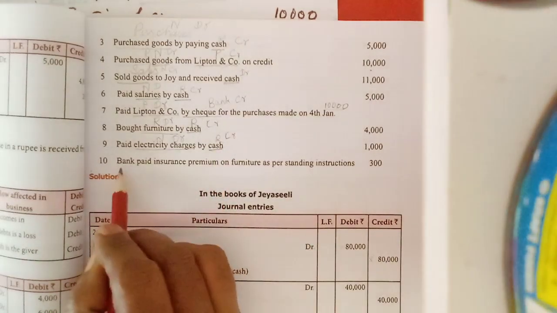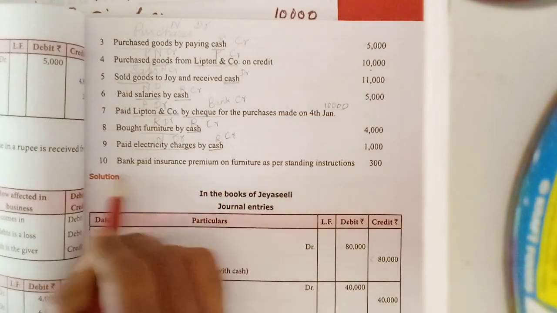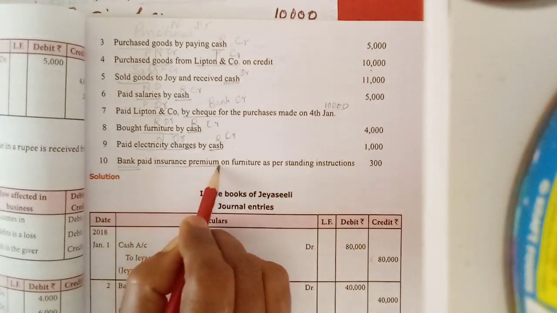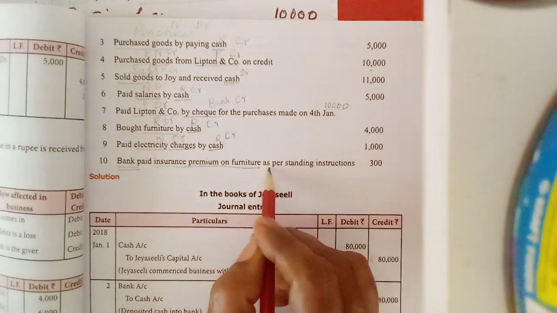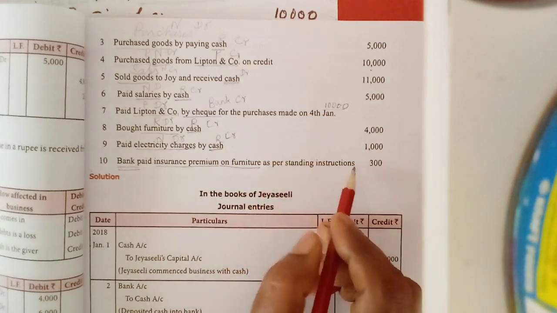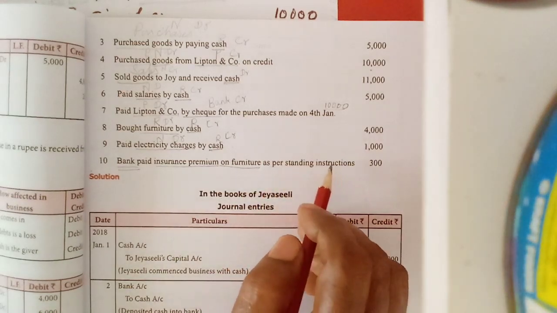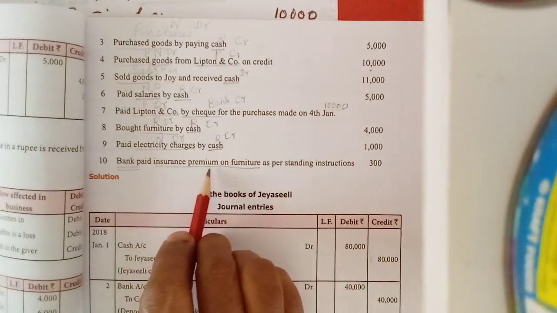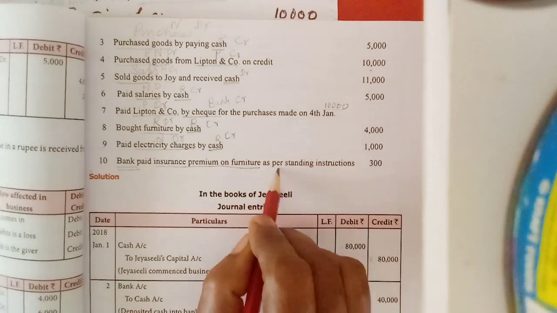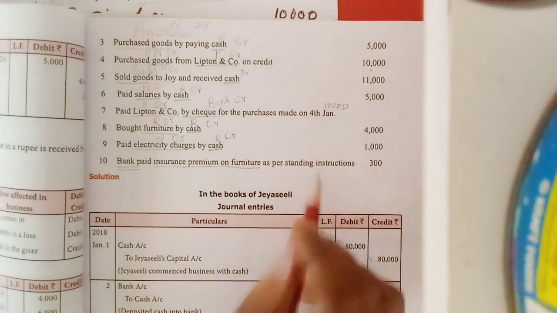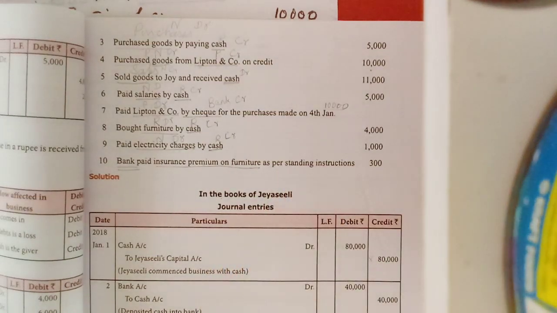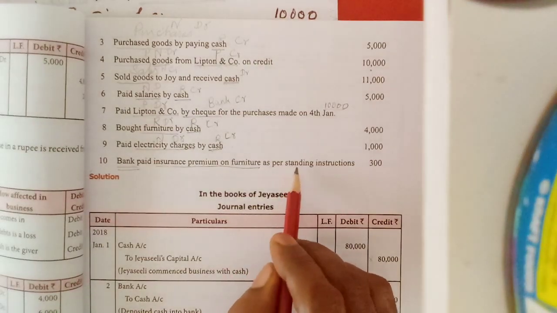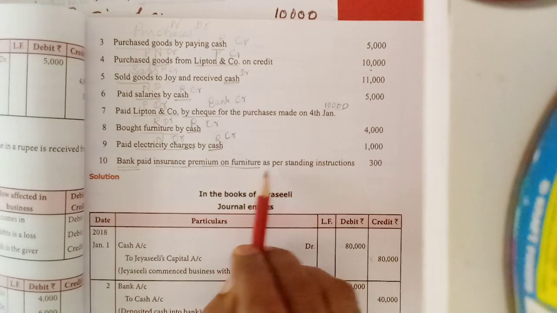Okay. Then the bank paid insurance premium. The expense name is insurance premium on furniture. As per our standing instruction, I told you, the bank will pay the electricity charges and insurance premium. If we give some instruction, we do not worry about that. The bank will pay from the amount that our account has. From that amount they will debit.